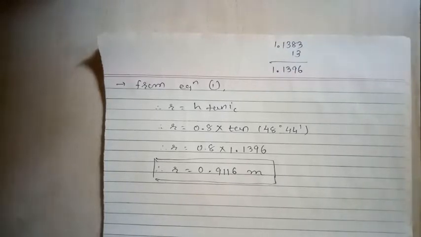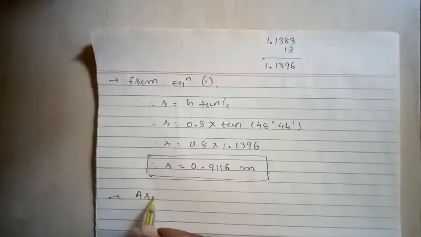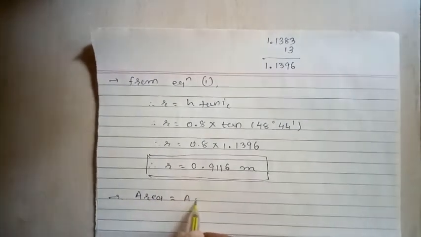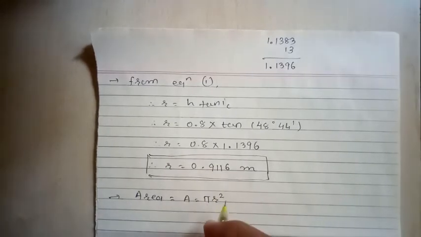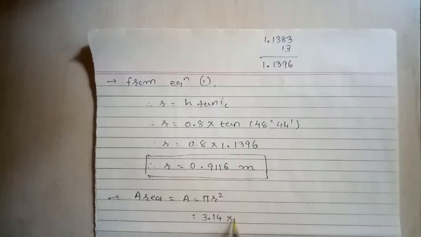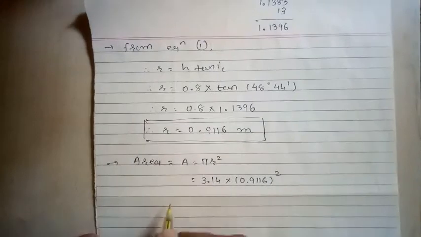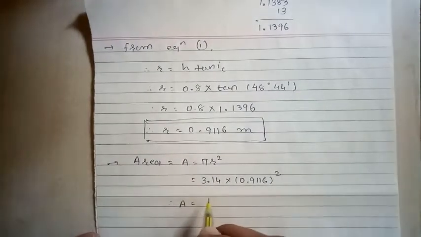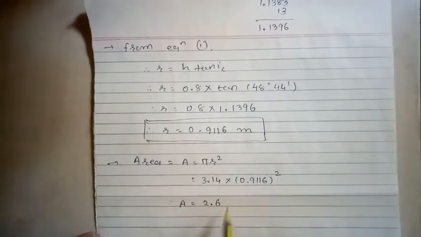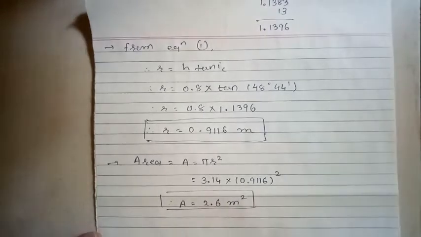We have to find out the area. So we know the area of a circle. Area A is equal to pi r square. So we use the formula A is equal to pi r square, right? Here the value of pi is 3.14, r square, value of r 0.9116 whole square. So we get area A is equal to around 2.6 meter square. So here this is the area, right?